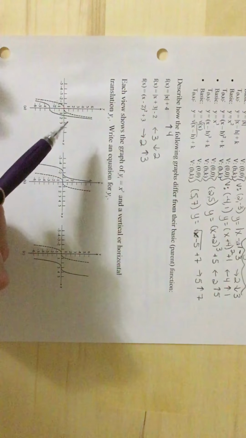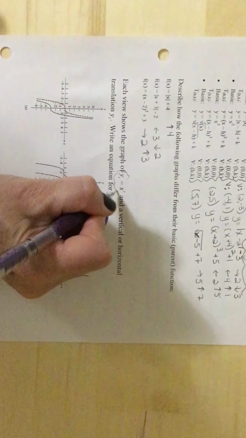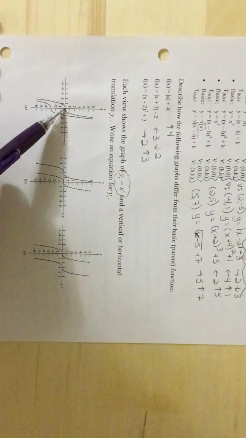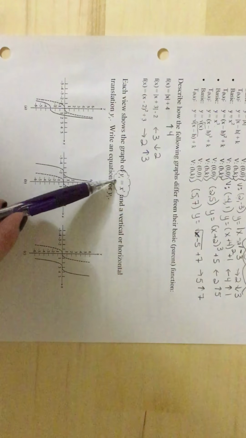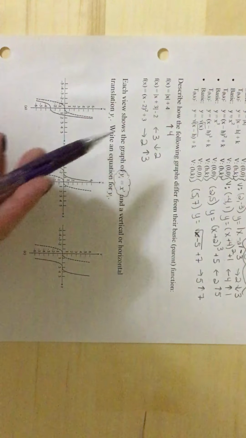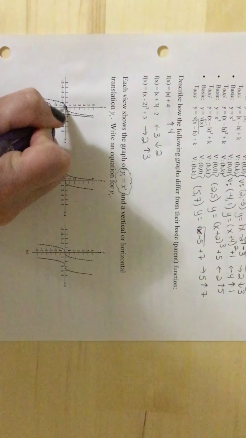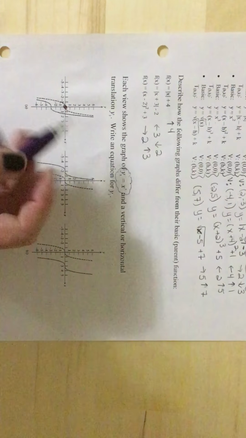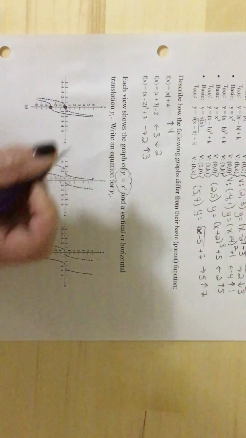Our third example here is showing us actual graphs of a parent function, which is the cubing function. We can see that listed here. What I need to do is write a new equation based on the movement from the parent function. If you just recognize one point on that graph and see where that point has moved, that will help us.